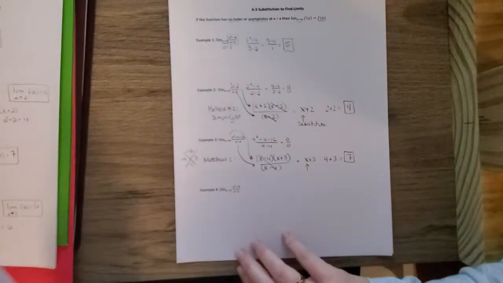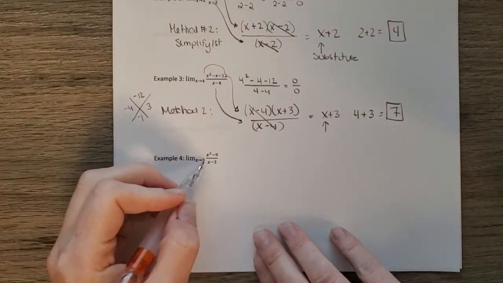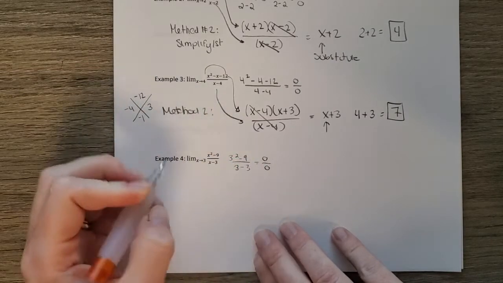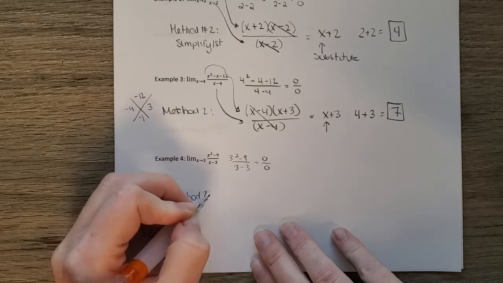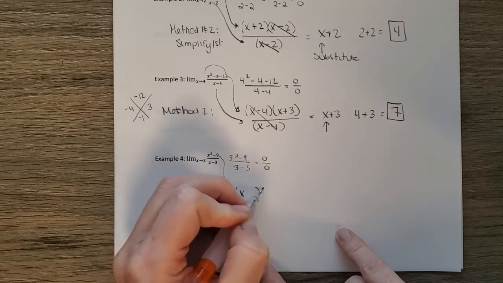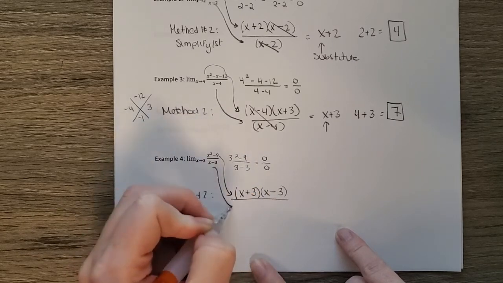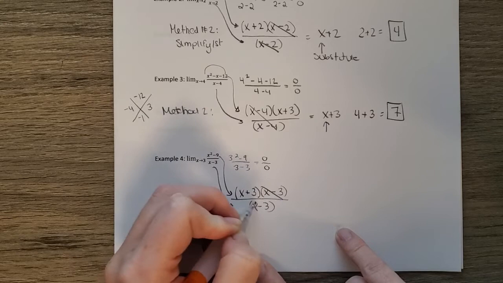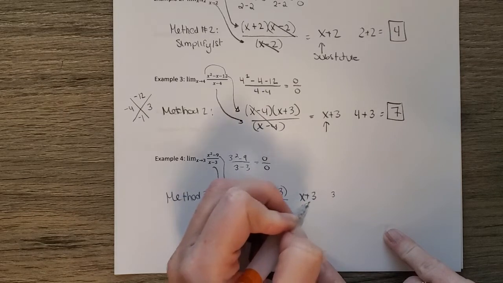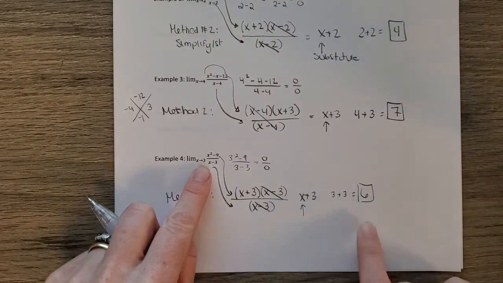So now let's look at example 4. If we plug in 3, we'd have 3 squared minus 9 over 3 minus 3, so 0 over 0. So again, we need method 2. We take the numerator, it's a difference of squares again. The square root of x squared is x. The square root of 9 is 3. One plus, one minus. The denominator comes down, and we can cancel these. We get x plus 3. Now we substitute 3 in. 3 plus 3 is 6. So the limit as x approaches 3 of this function is 6.